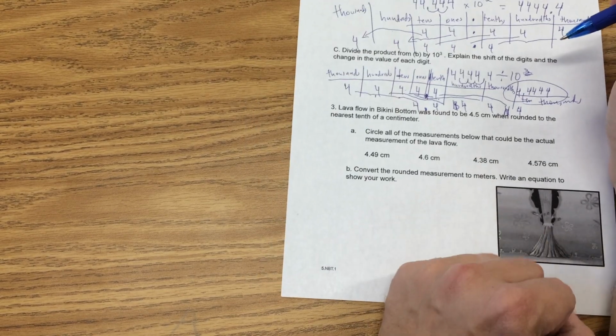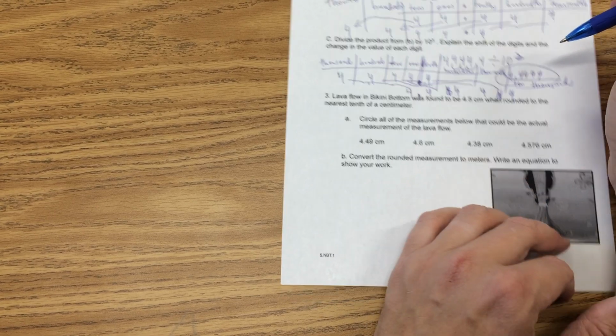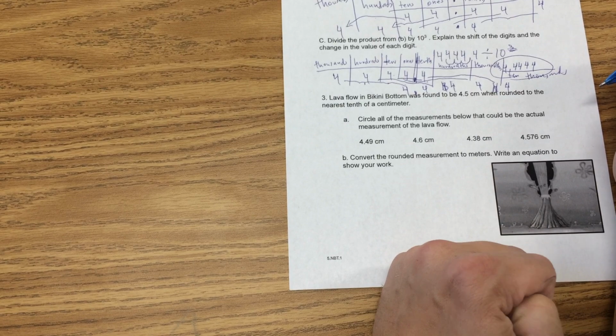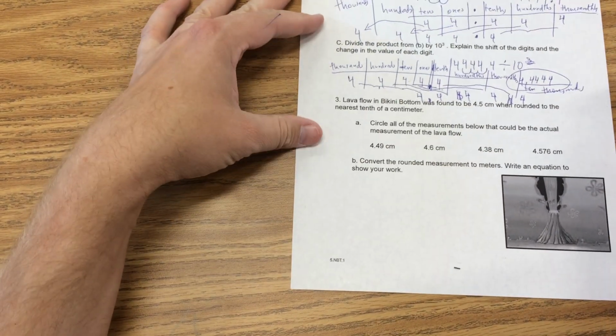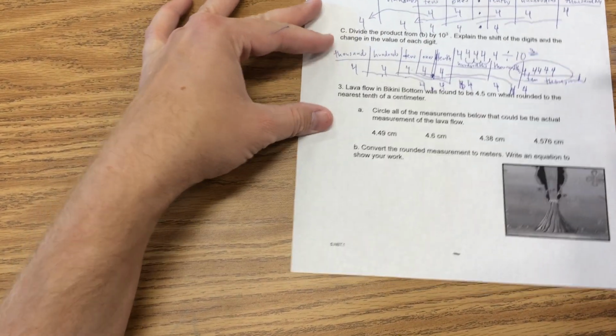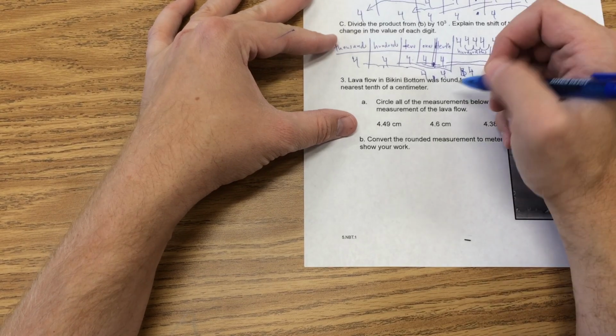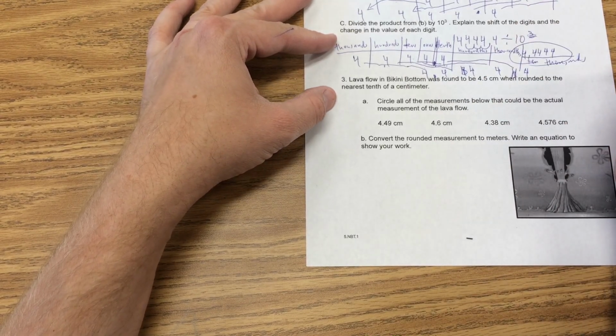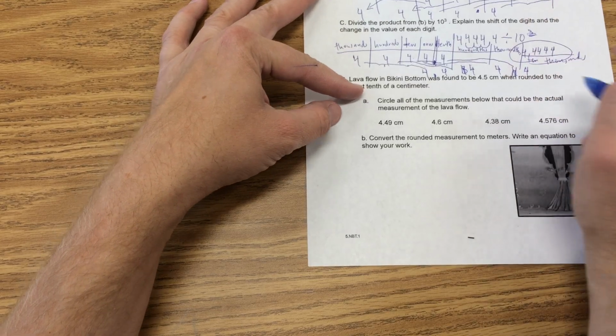Lava flow in Bikini Bottom was found to be 4.5 centimeters, or 4 and 5/10 of a centimeter, when rounded to the nearest tenth of a centimeter. Circle all the measurements below that could be the actual measurement of the lava flow. So which of these will round to 4.5 centimeters? Nearest tenth of a centimeter.